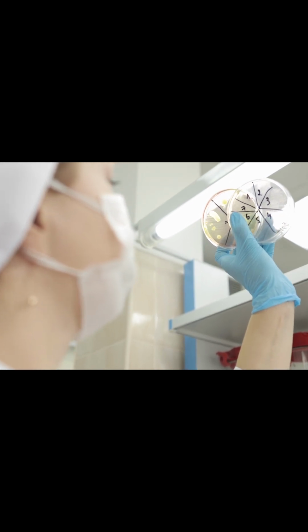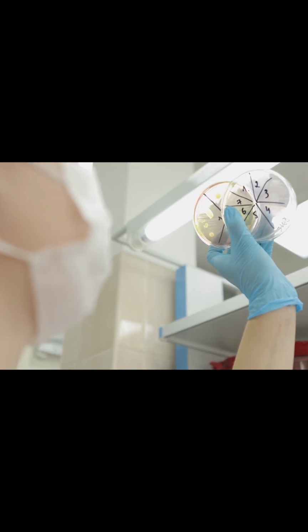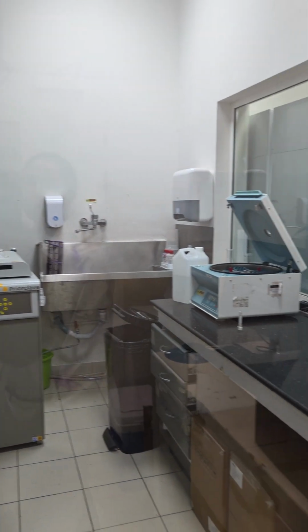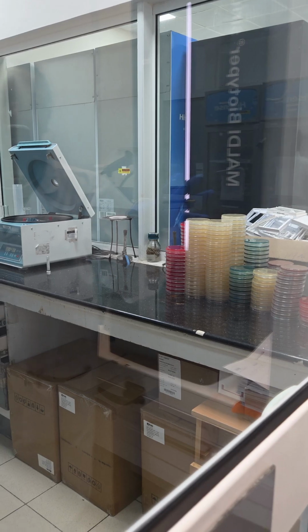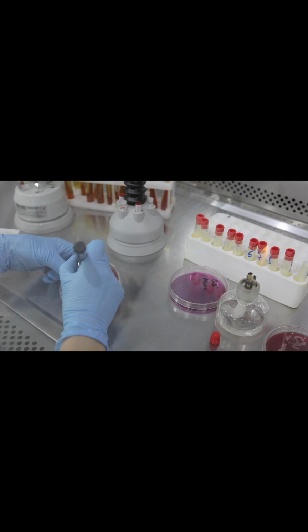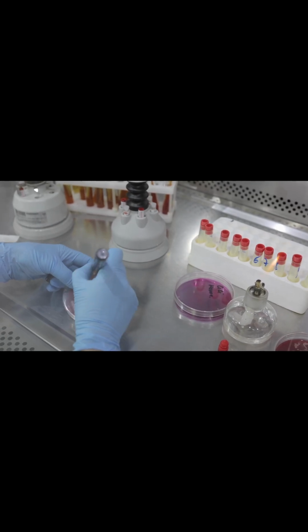So that's our sterile area. Okay. You can just have a look. That is our sterile area. Okay. So for the sterile area, we're going to prepare all our media inside, and this is our working area. We have different types of media to support the growth of different types of bacteria.